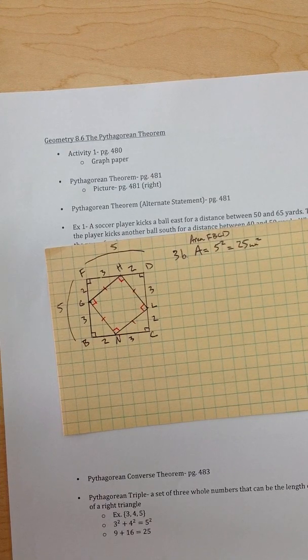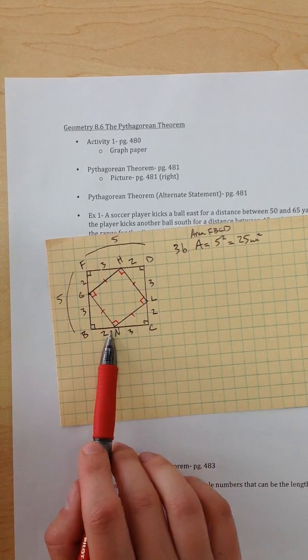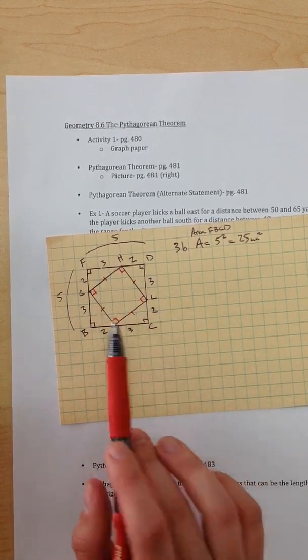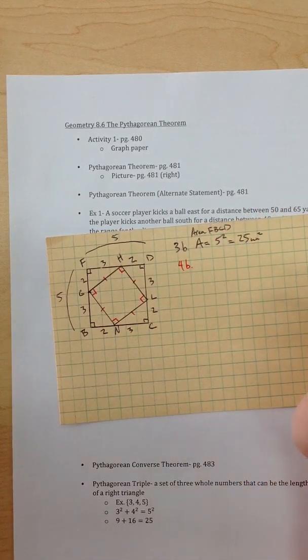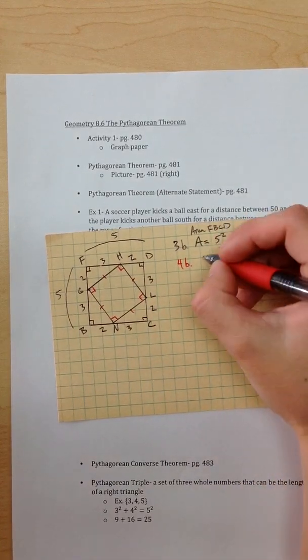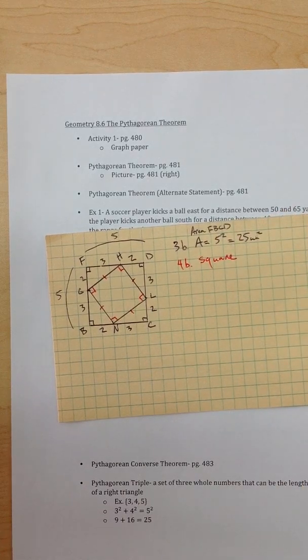And then it asks, well, what kind of shape is that? Well, similar to our outer one there, we've got 4 90s in the corners, right? And all 4 of those sides are the same. So for 4B, when they ask what type of figure it is, well, it's got to be a square, right? Okay, so then from there it says measure, no, we're already past that step.